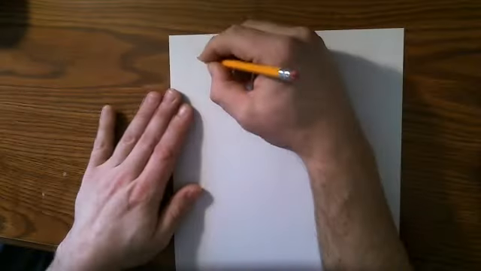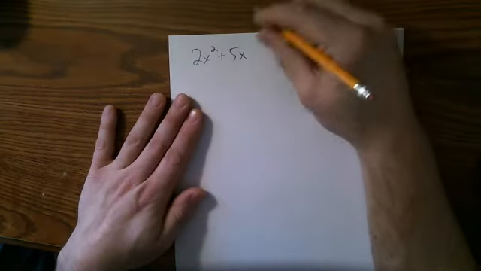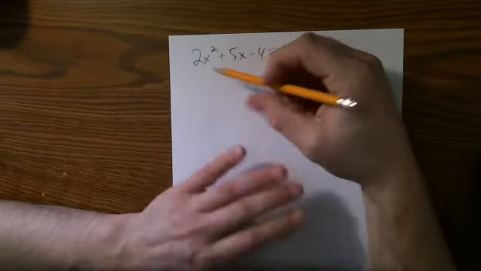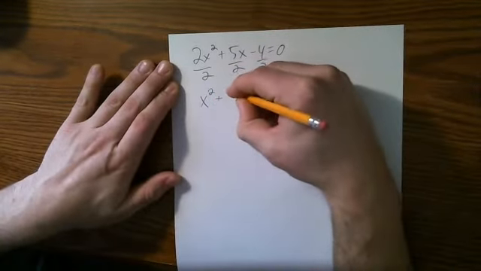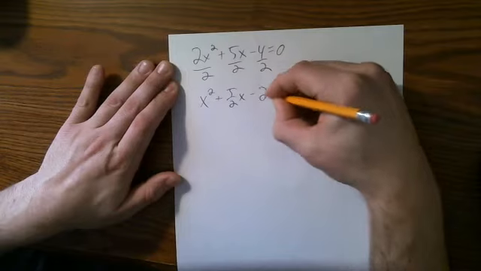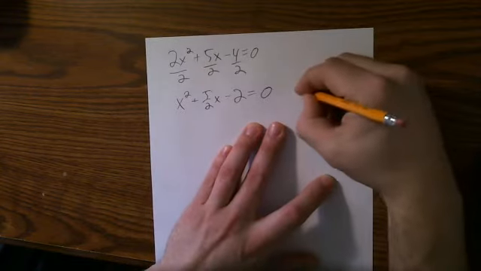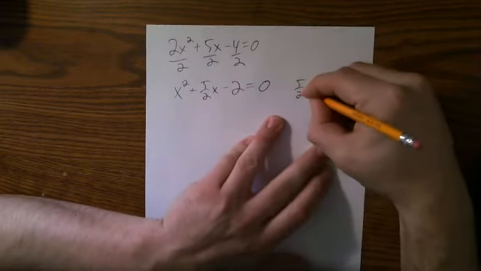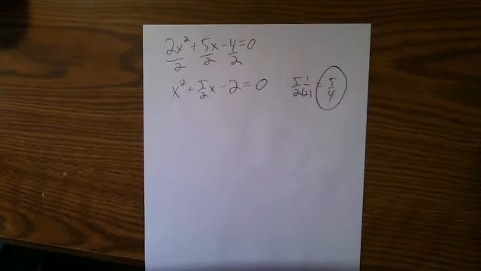Last example. Let's say we had a coefficient of x squared and an odd value of b. Well, what do we do there? Well, first thing, we need a leading coefficient of 1, so let's divide everything by 2. So we get x squared plus 5 over 2x minus 2 equals 0. So now our b term is 5 over 2. We want to divide this by 2, which means multiply by half. There's our division of 2.